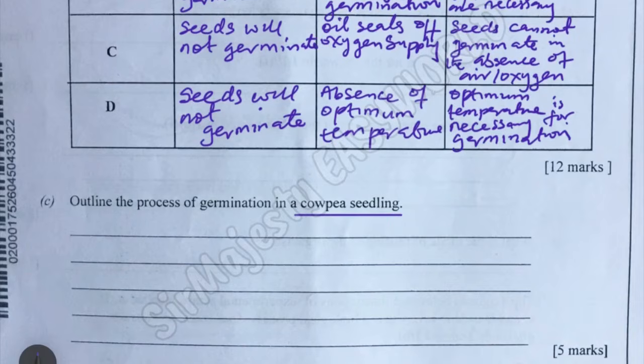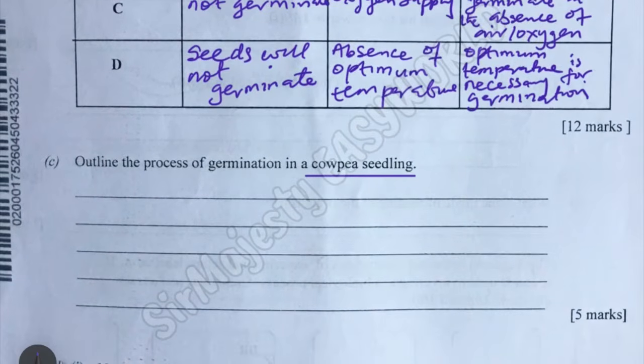First, what type of germination is observed in a cowpea? Cowpea should be a dicot, of course, and then it should undergo what we call epigeal germination. So the type of germination is going to be epigeal germination.